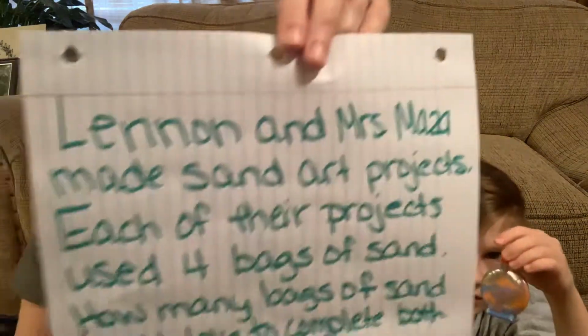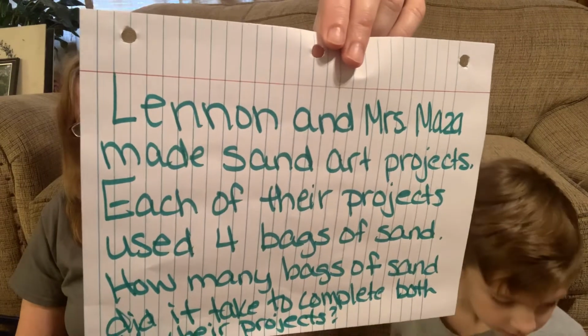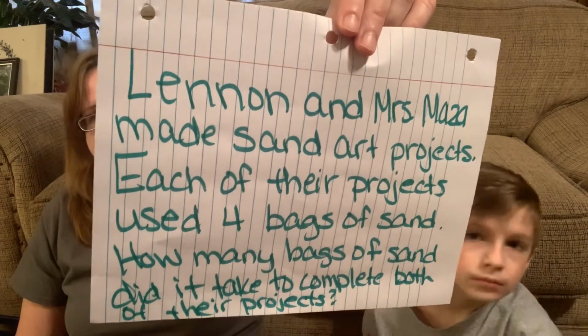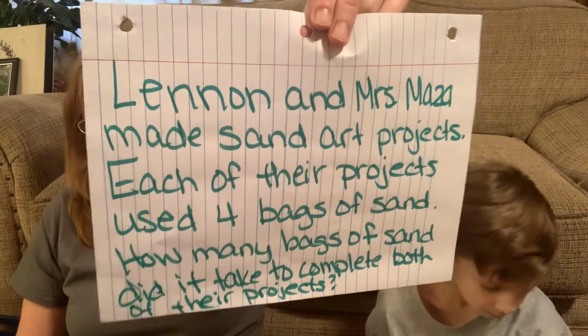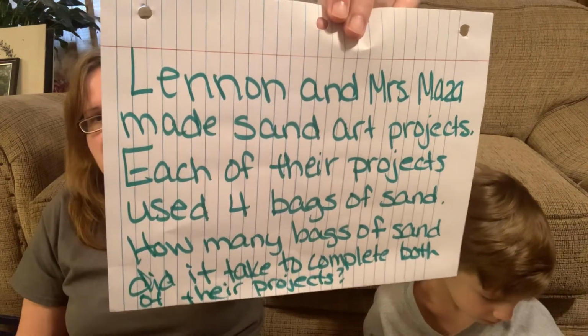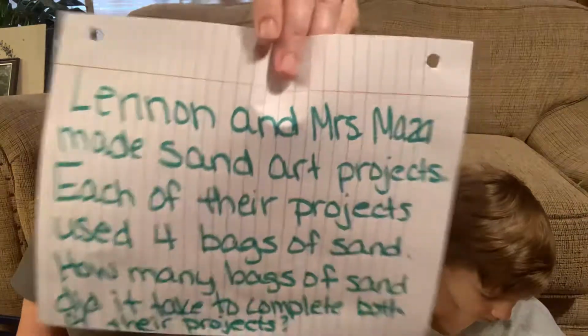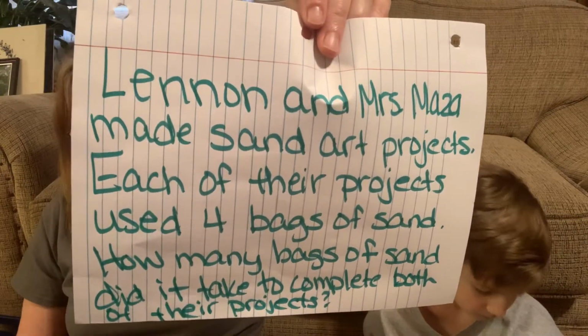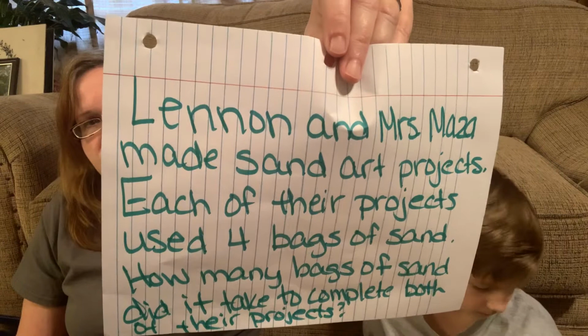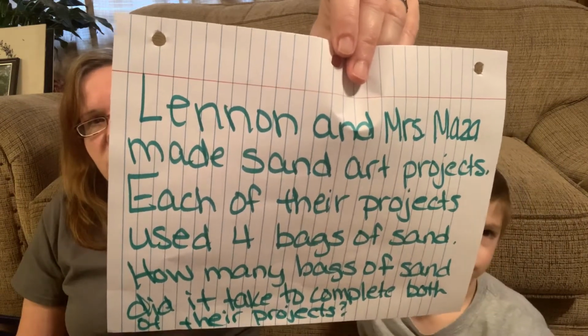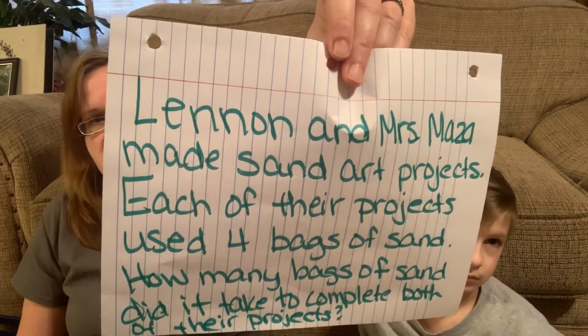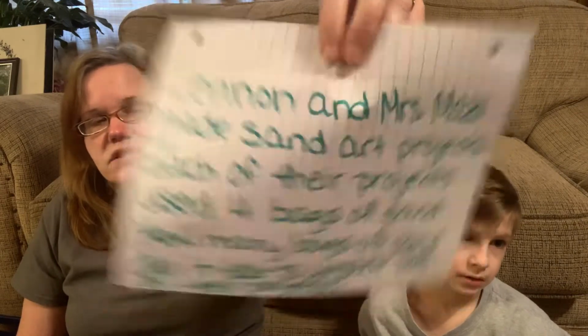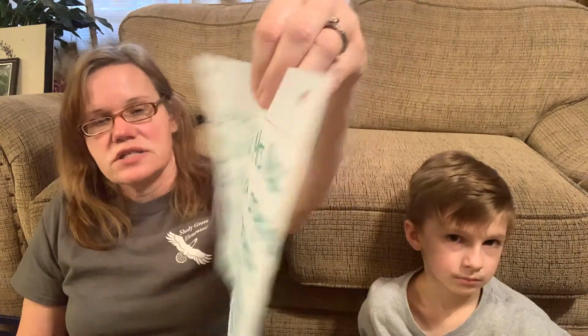So using that little sand art project is what your problem is going to be today. It says that Lennon and Miss Maza made sand art projects. Each of their projects used 4 packs of sand. So how many packs of sand did it take to complete both of their projects? Lennon and Miss Maza made sand art projects. Each of their projects used 4 bags of sand. So how many bags of sand did it take to complete both of their projects?